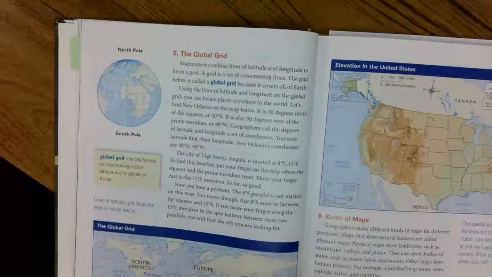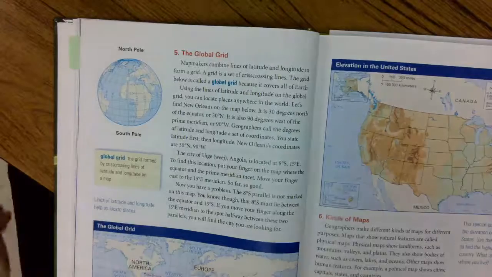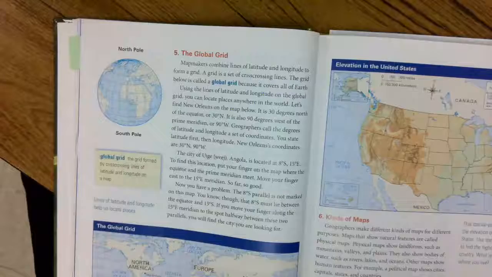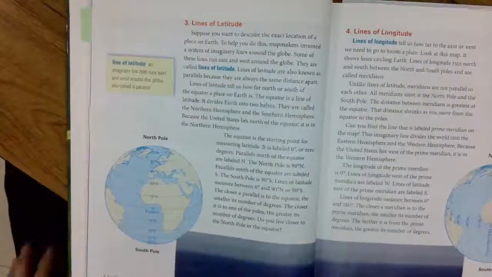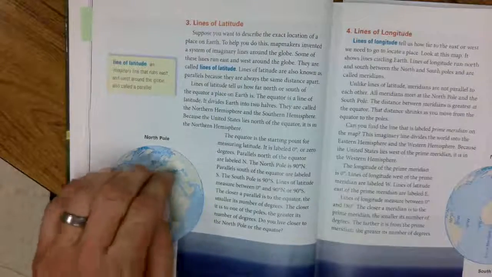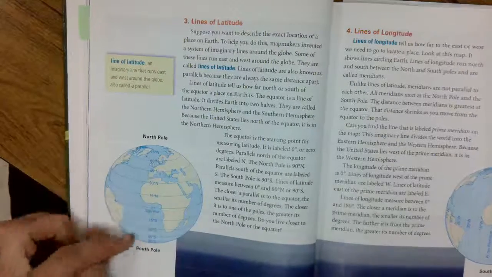Social studies today. We're going to continue talking about our globe here. Yesterday we talked about lines of latitude and lines of longitude. The lines of latitude go east and west, but they count up and down. So we have either north or south of the equator.